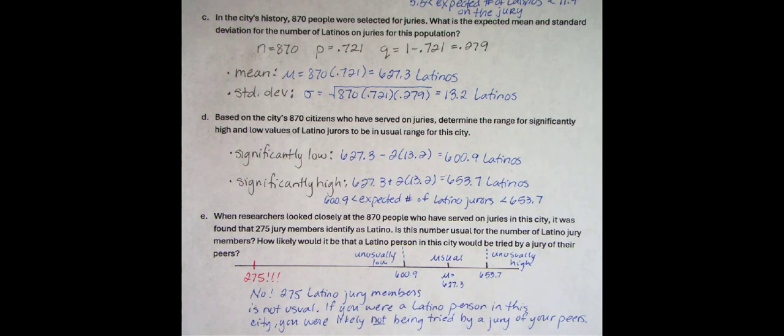Remember, the whole point of finding significantly low and high values is to find these boundaries that will section off when we have usual versus unusual on our number line. We can then place 275 jury members along this number line. And in fact, 275 jury members would be way, way unusually low. So in fact, no, 275 Latino jury members is not usual. So if you were a Latino person in this city, you are likely not being tried by a jury of your peers.